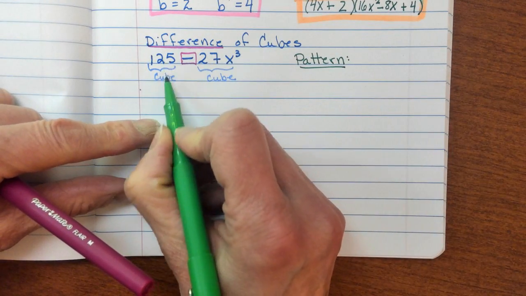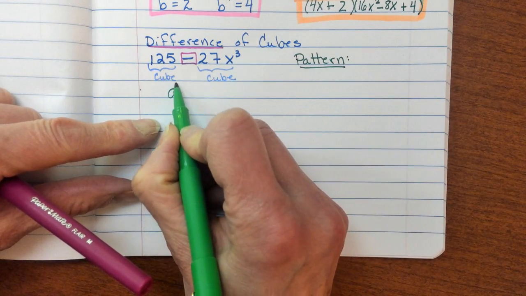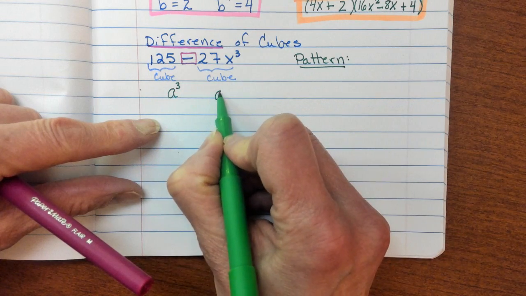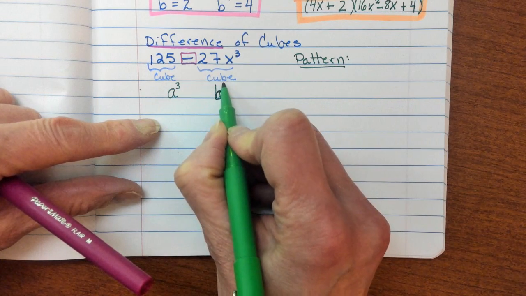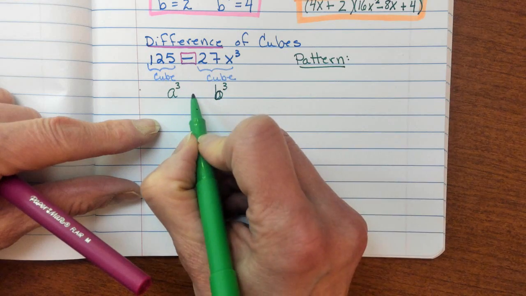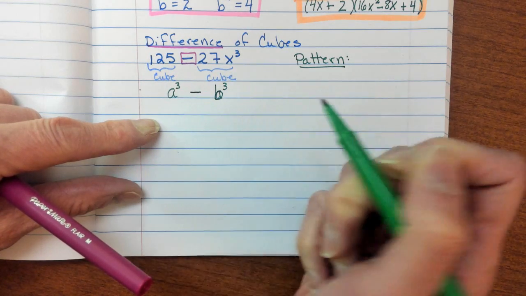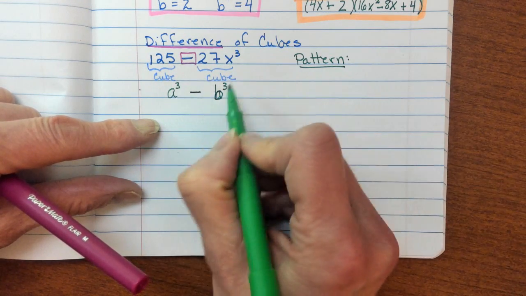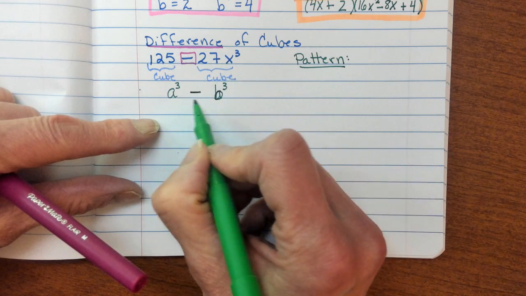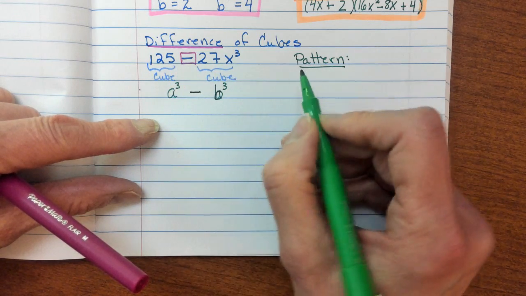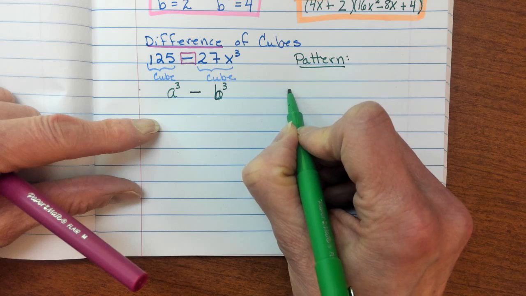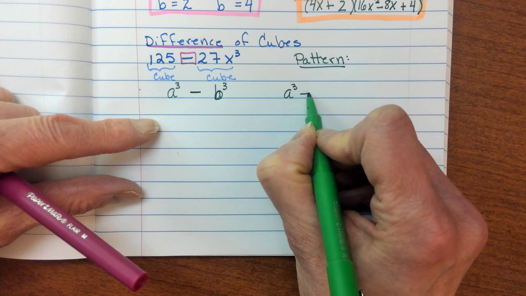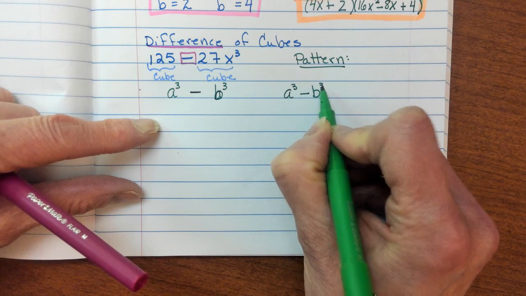And we can see here that we have a perfect cube, excuse me, that should be a B, and a perfect cube, and that right here we have the difference. So our original is a cubed minus b cubed. So let's write that down. A cubed minus b cubed.